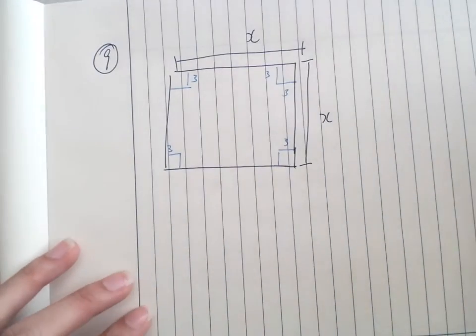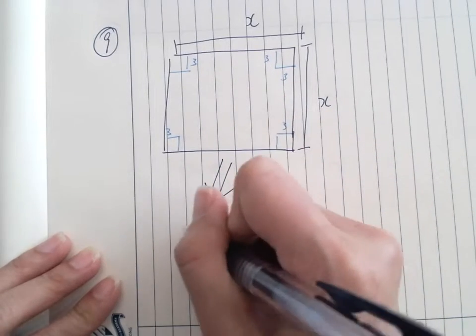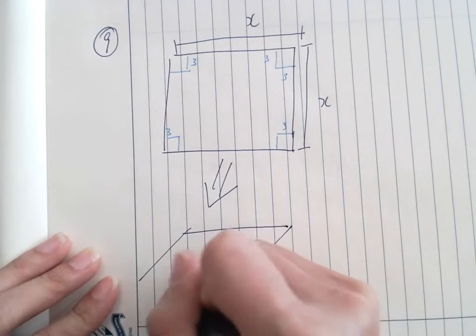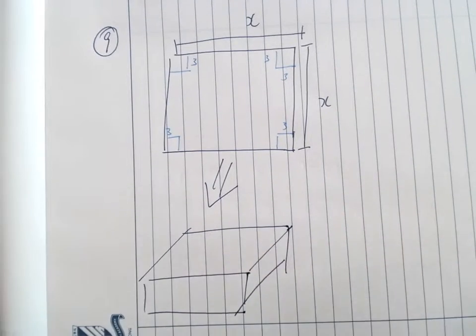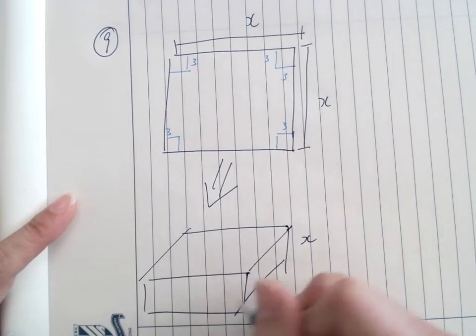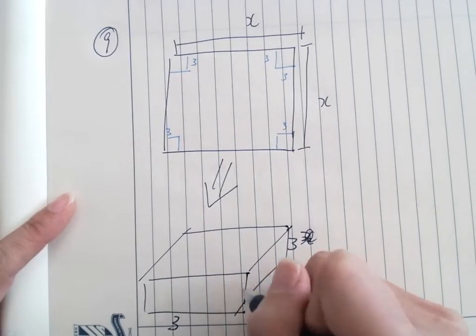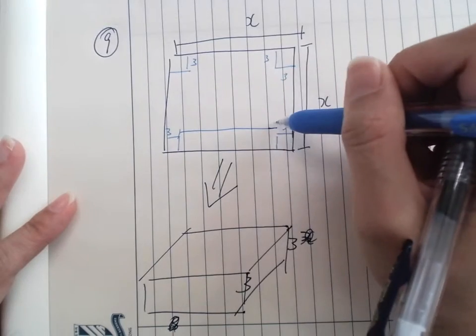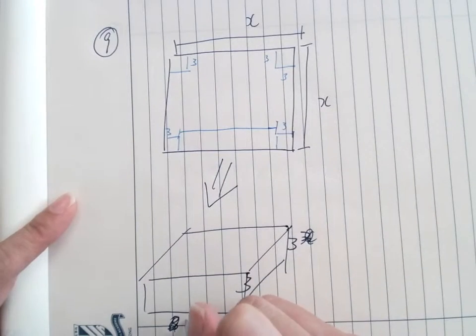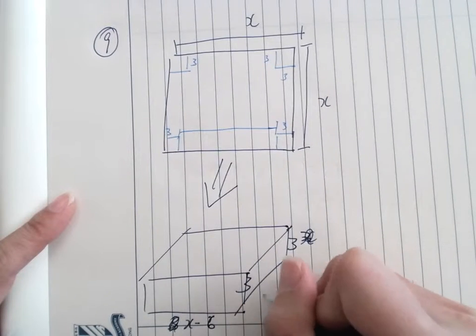So that will come up to a cuboid. If I fold it up, this will be x, and this will be 3, and this will be 3. And then this middle bit will be the base of the shape, which becomes x minus 3 minus 3, equal to x minus 6.